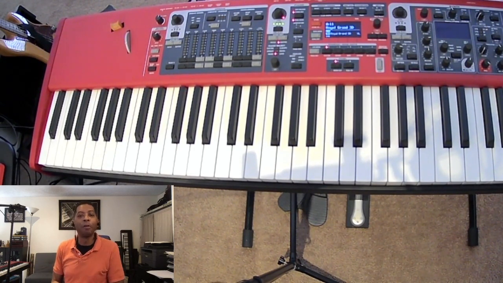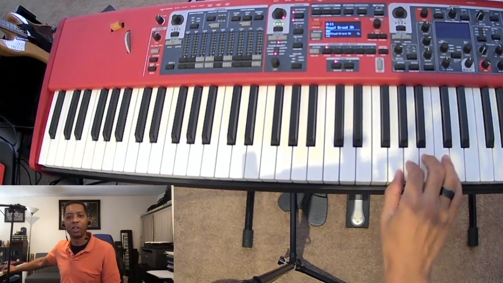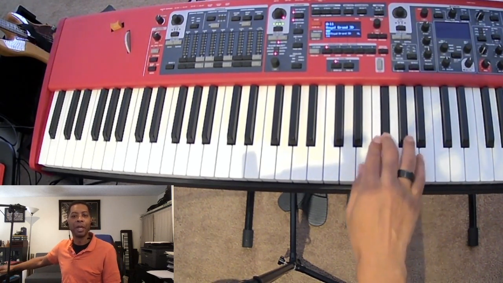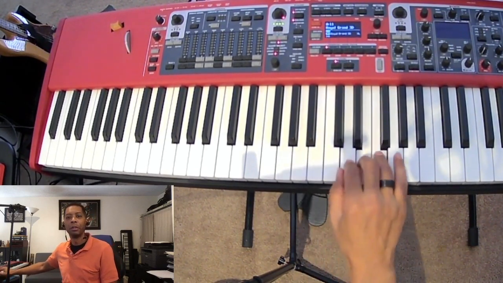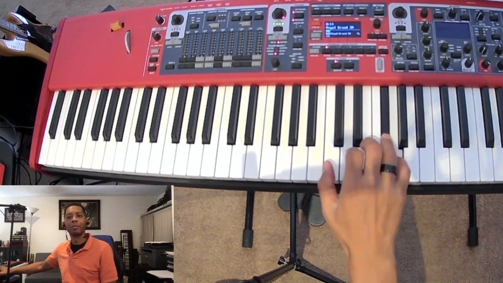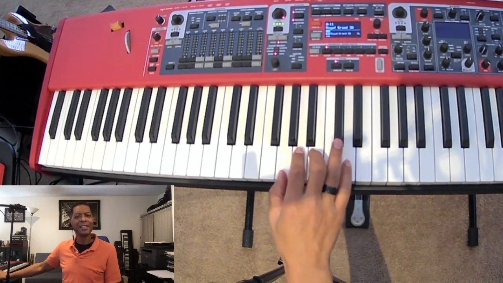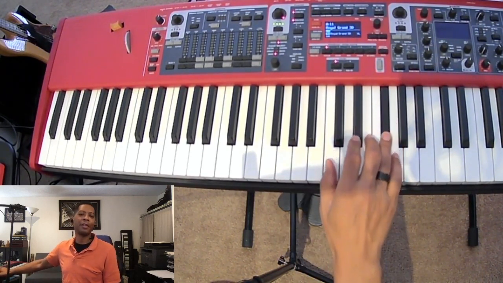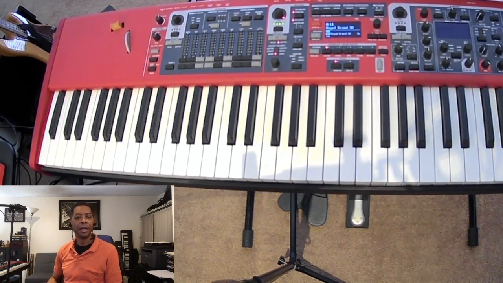So if I jump over to the key of G, and from last week, we know that in the key of G, there's only one sharp, and that's F sharp. So if I were to play a G scale, okay, that is a G scale. The seventh is F sharp, and then boom, back to G, the octave.